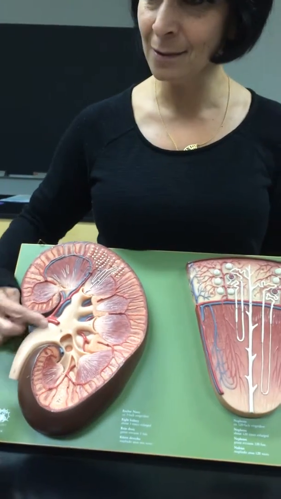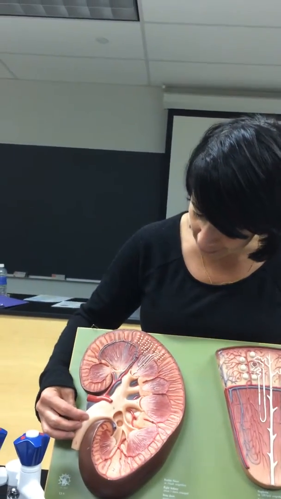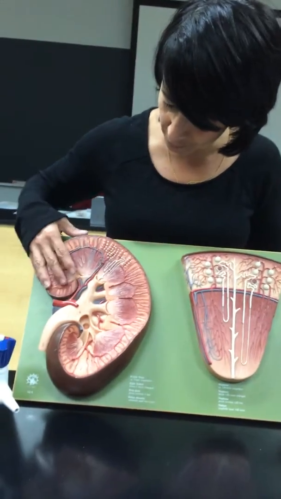And then this down here. What's the tube, the ducts? What are they called? Ureters, right. This is the ureter. And so you have all of those areas.